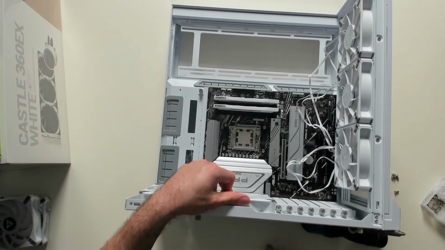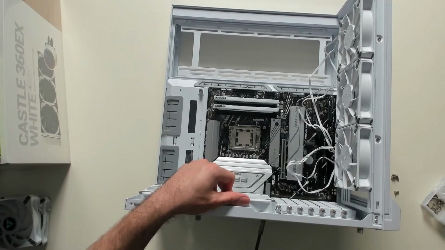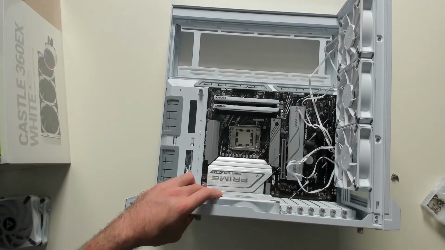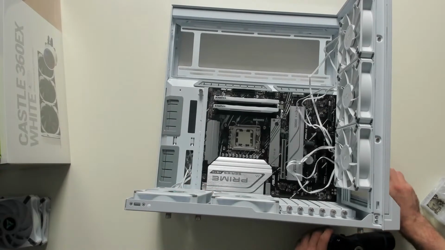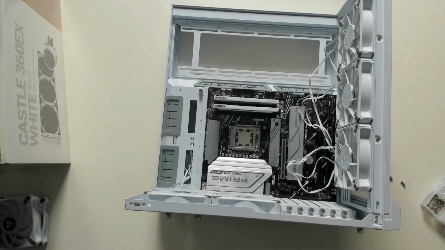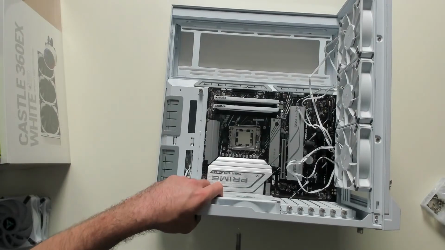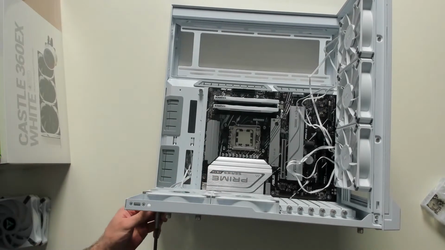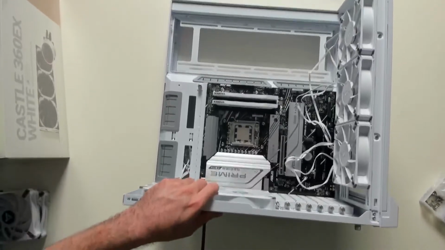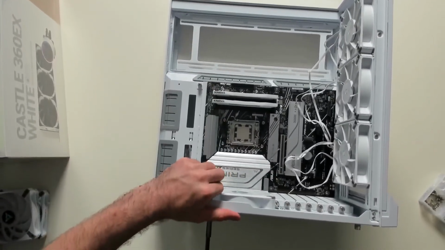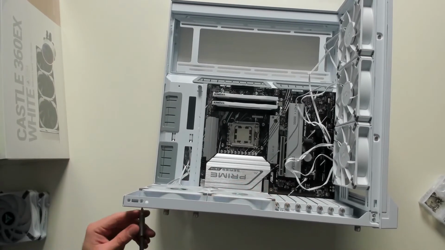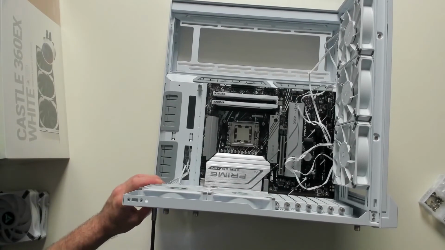If you're using a drill on these, be careful, be cognizant of the power of a drill.